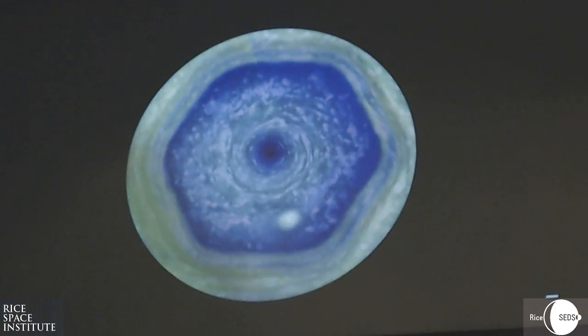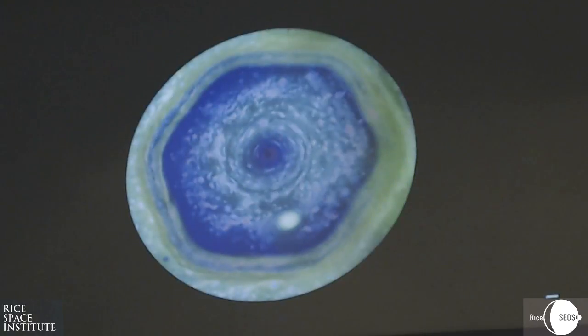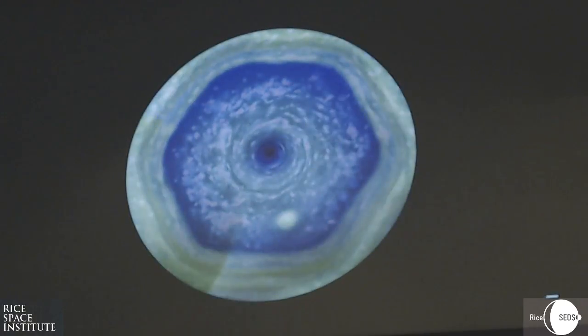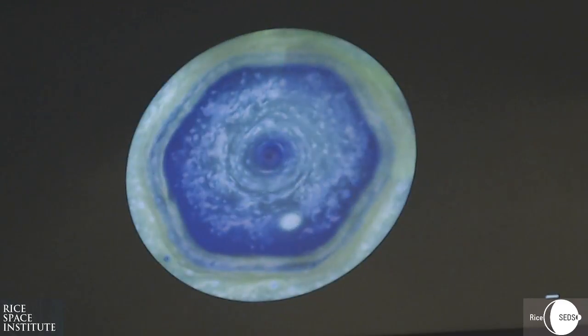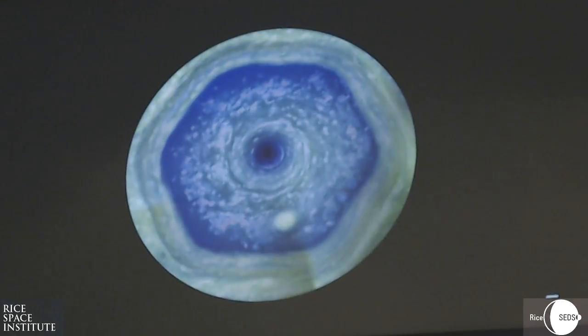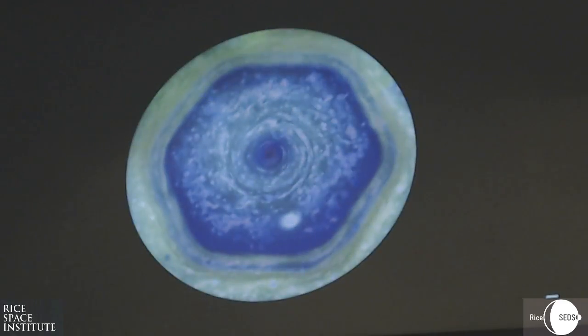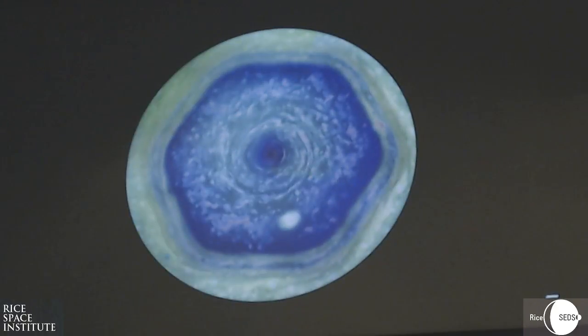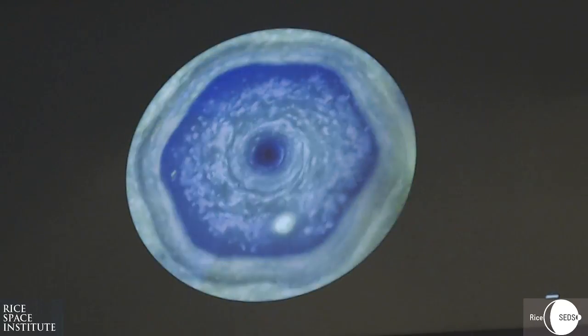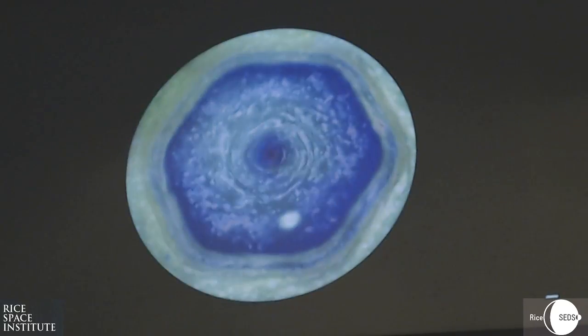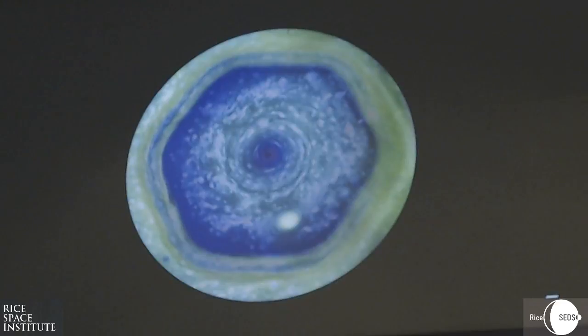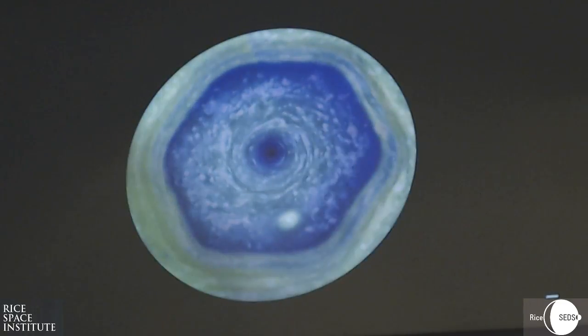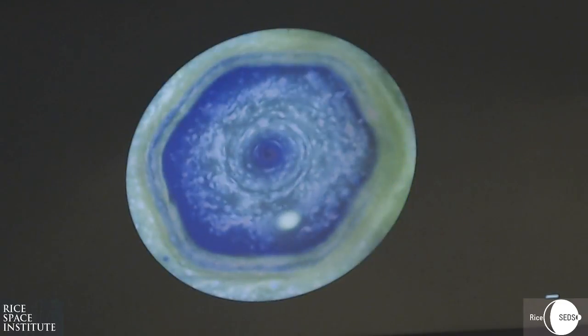And this hexagon is actually what we believe is a jet stream. So this is a jet stream that's set up. Its shape, obviously, is a hexagon. It's a very stable shape. And in many ways, we're struggling with trying to understand this. It's requiring some really sophisticated magnetohydrodynamic modeling to be able to try to predict the shape.